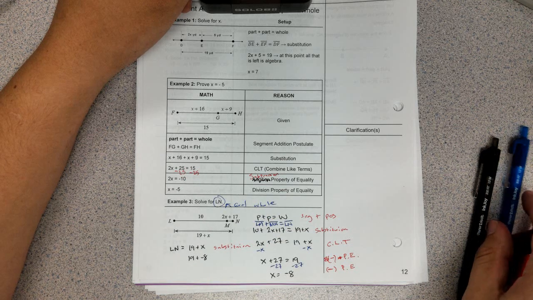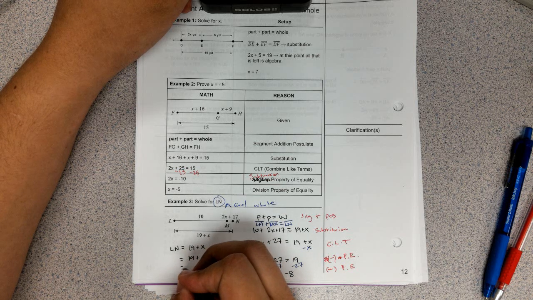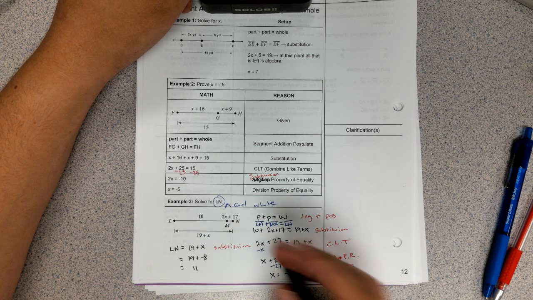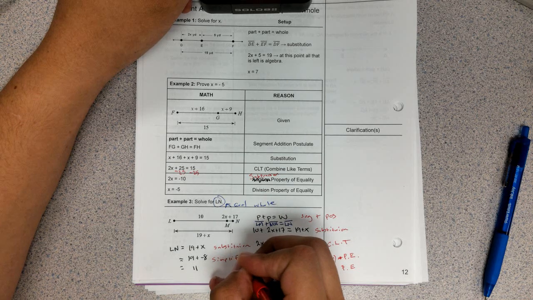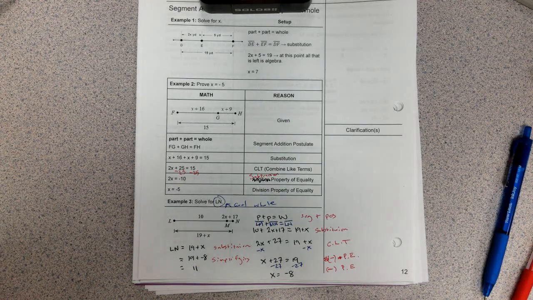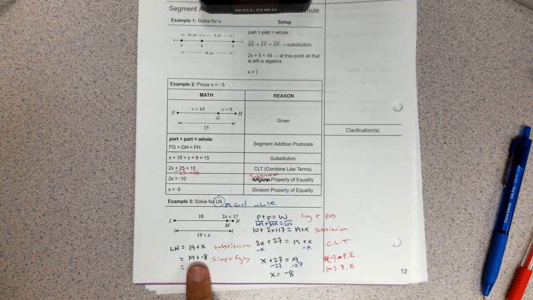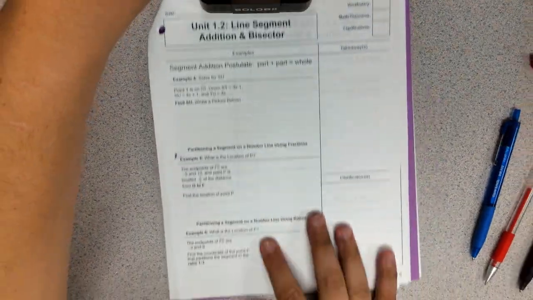And then when I combine and simplify, I get LN equals 11. So that is simplifying, or combining like terms, whichever. And so now I know that LN is 11, and I am done. That is how we solve for LN. So make sure you're paying attention to whether or not you're supposed to plug it in.